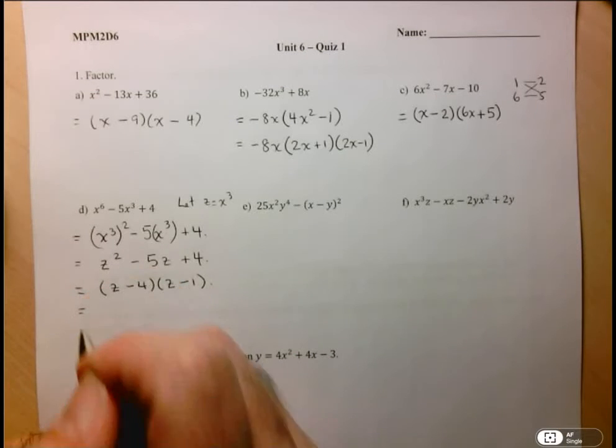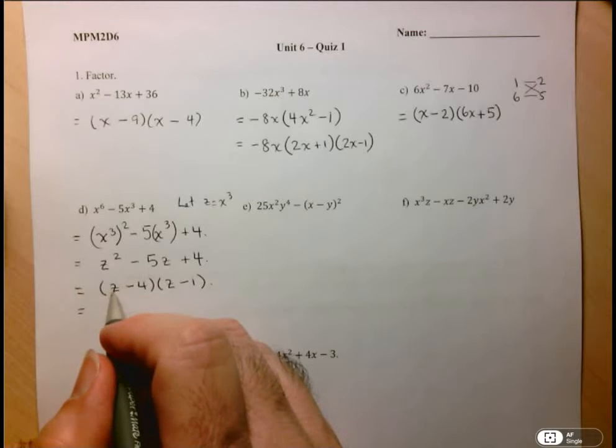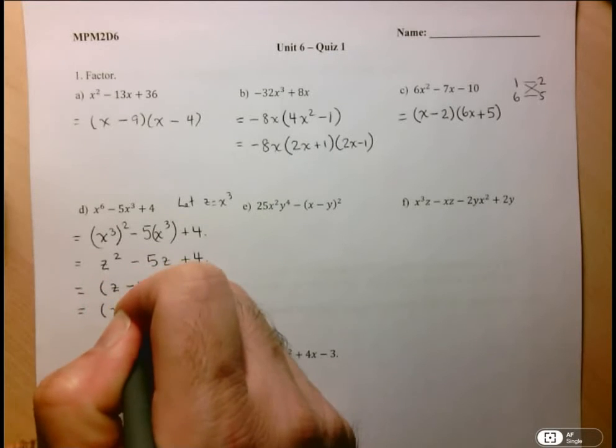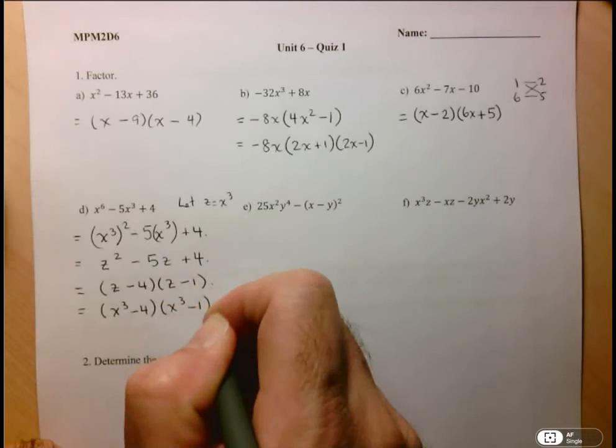And now I'd like my final answer to be in terms of x. So I'll just replace my z's here by x cubed. Okay, so this will be x cubed minus 4 times x cubed minus 1.